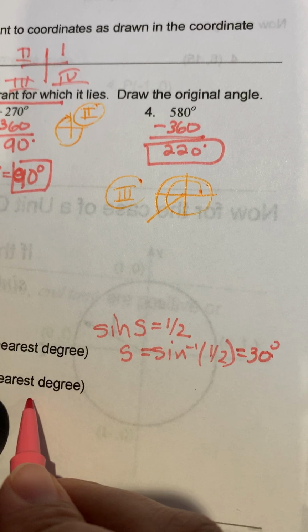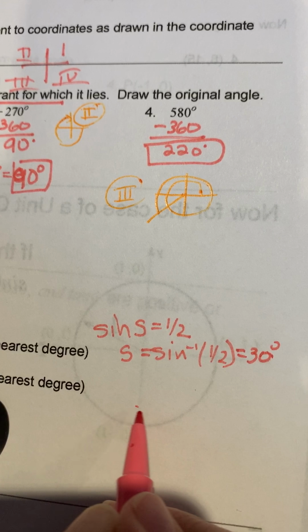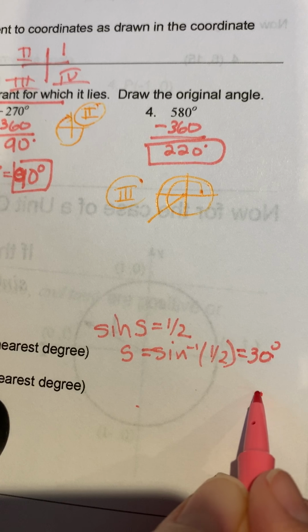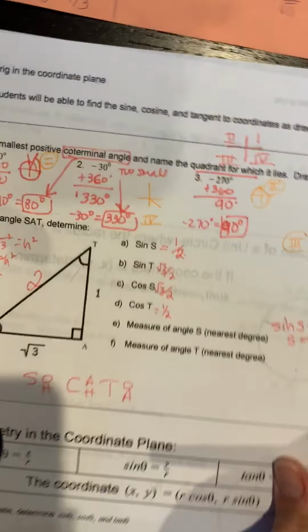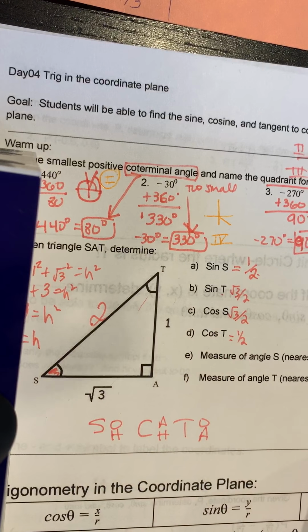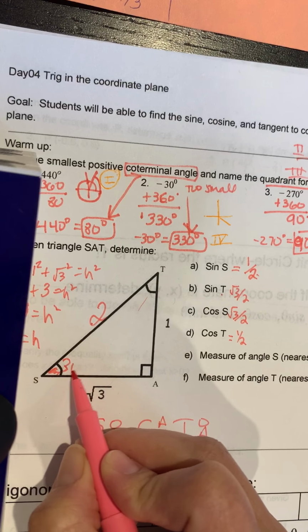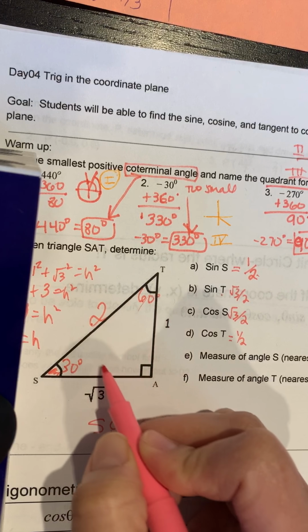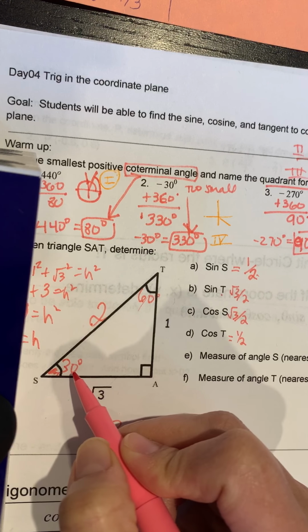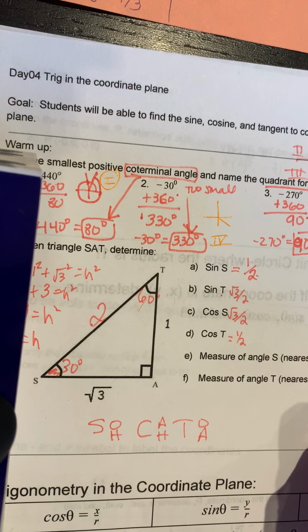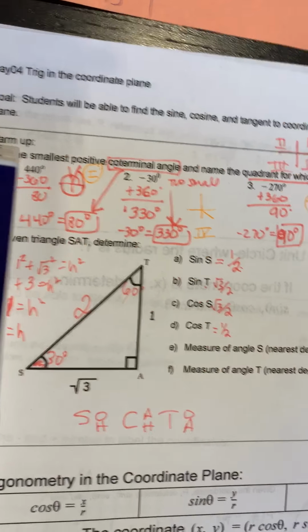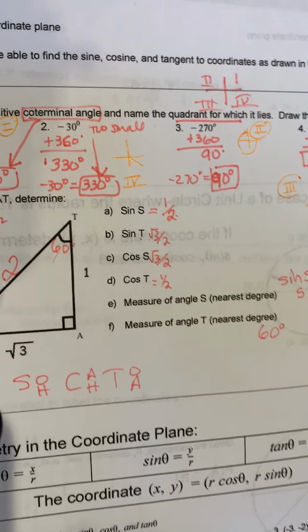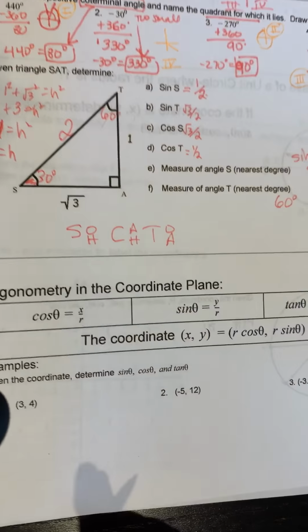And now for this one, if I know one angle is 30 degrees, I'm going to go back to my triangle over here. So I know that S is 30 degrees. This one must be 60 because they all add up to 180: 90 plus 30 plus 60. So this must be 60 degrees. Okay, so let's move on. Now let's get into the nitty gritty here.